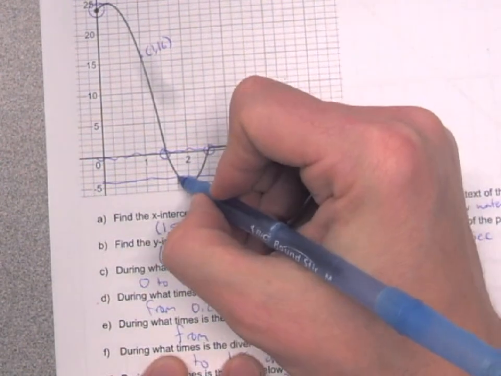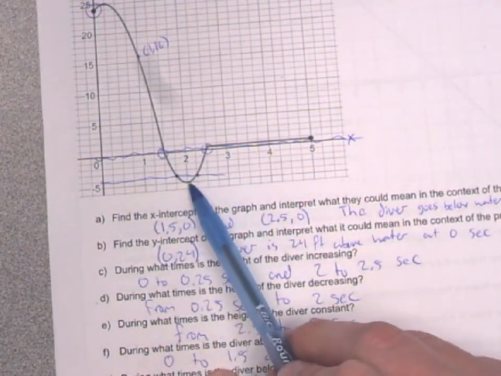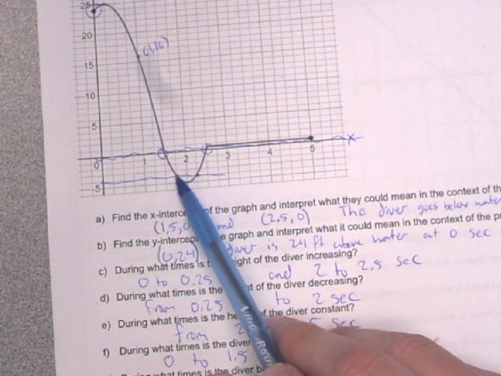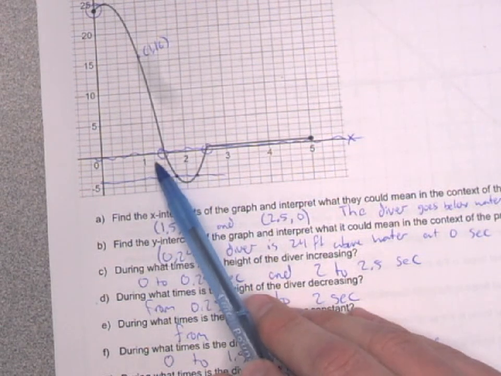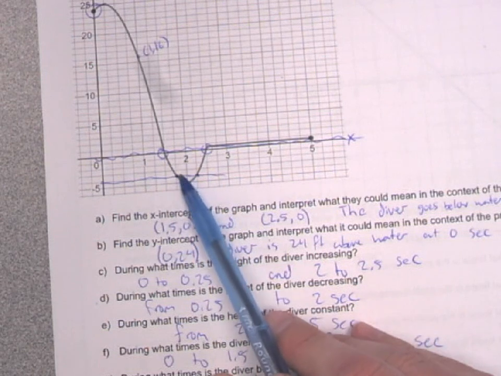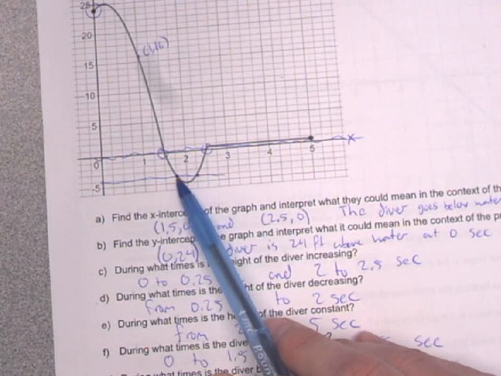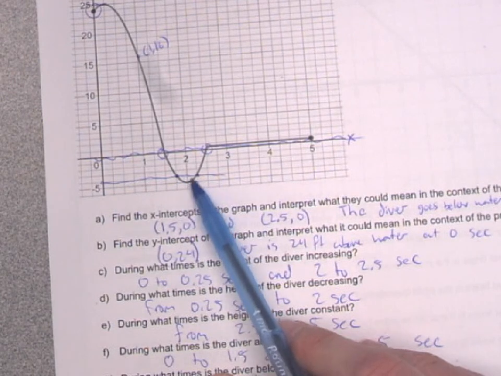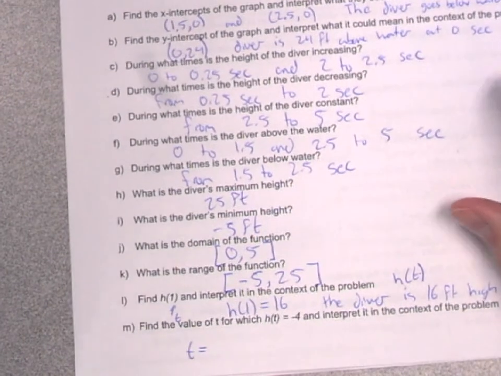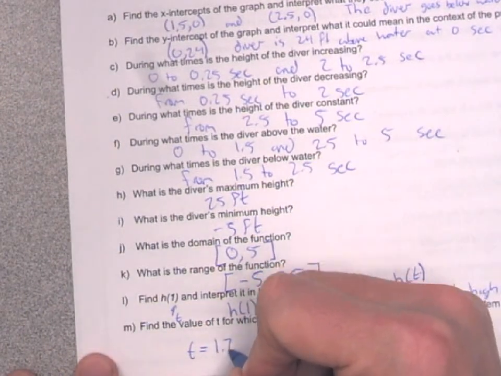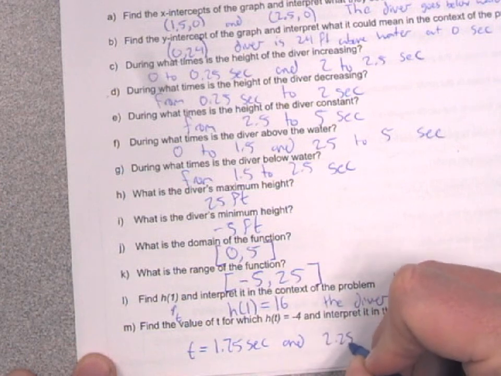So it looks like there's 2 times when that happens. He's diving in, he gets to negative 4 feet. Right about here, that's going to be, this is 1, this is 2. So this is 1.25, 1.5, 1.75, 2, 2.25. So at 1.75 and at 2.25, he's at -4 feet. So there's actually 2 times here. 1.75 seconds and 2.25 seconds.